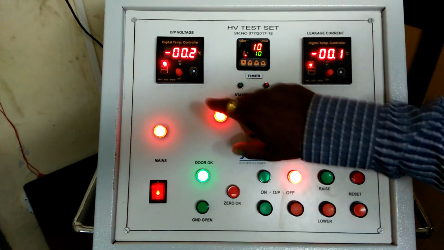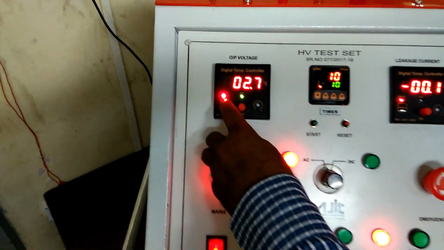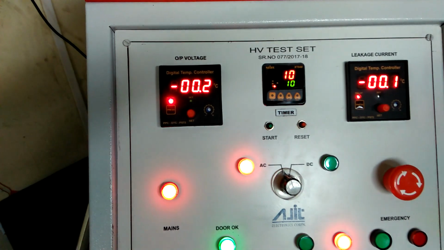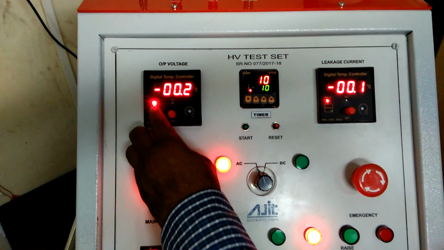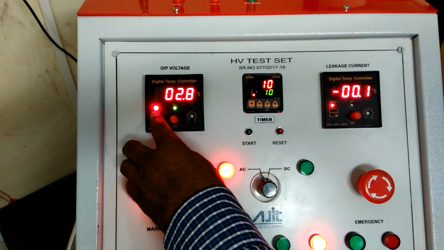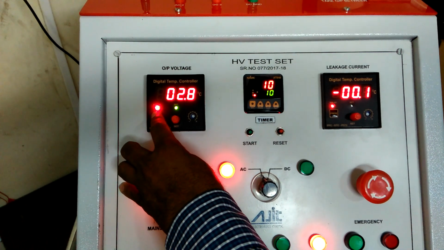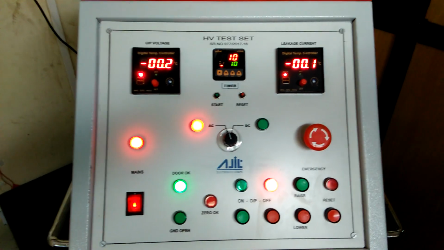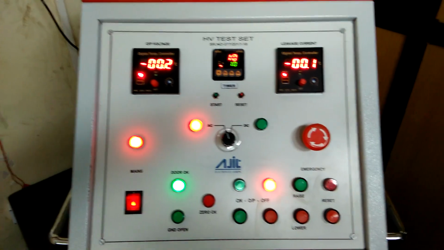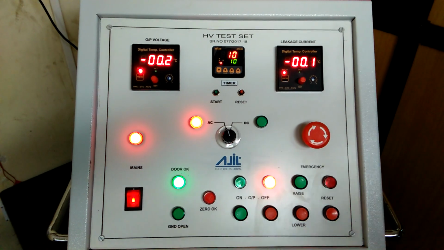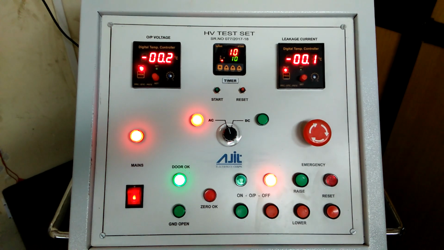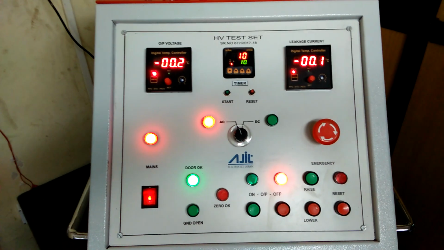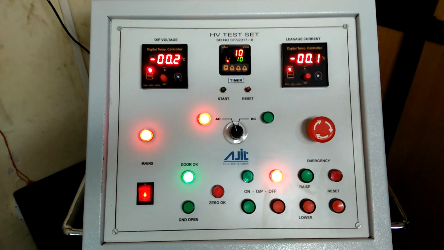Second thing, the kV measurement and its setting. If we want to take the output say 3 kV approx, we have to set this kV meter approximately 2.7 to 2.8 kV, so that there is a gap of 0.3 kV as a threshold gap. So now we have set it at 2.7, 2.8, so the output will come up approximately 3 or 3.1 kV, and 10 seconds is our test duration.